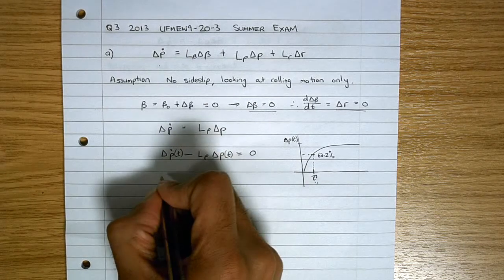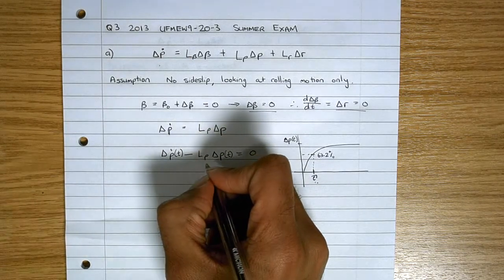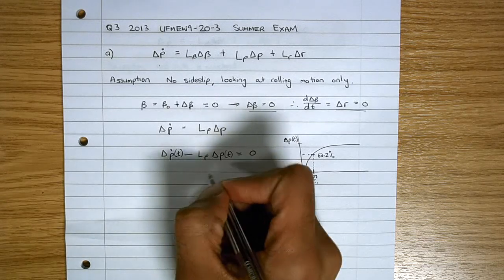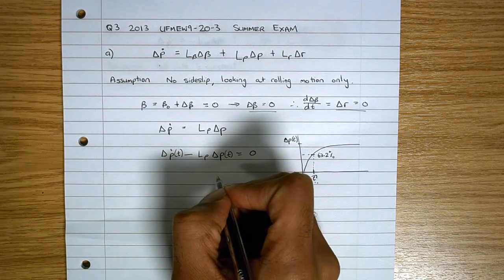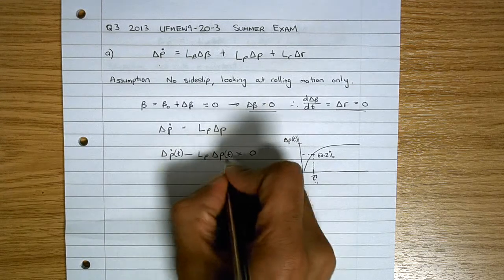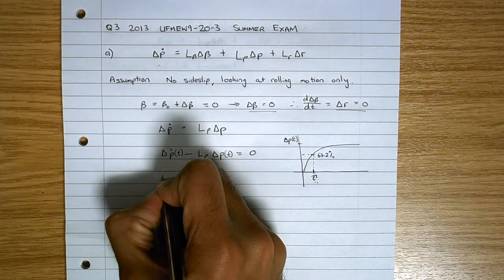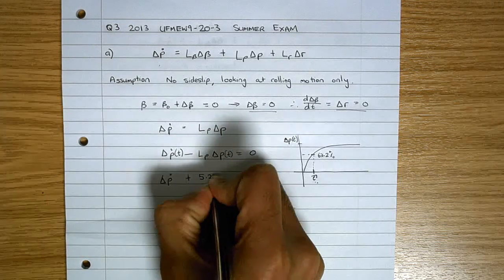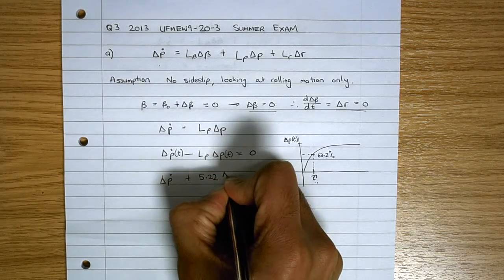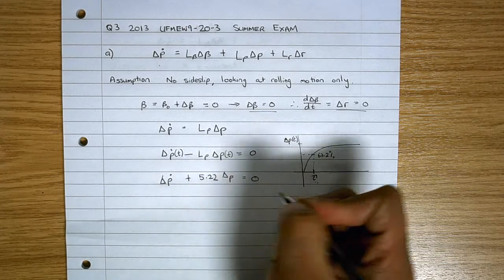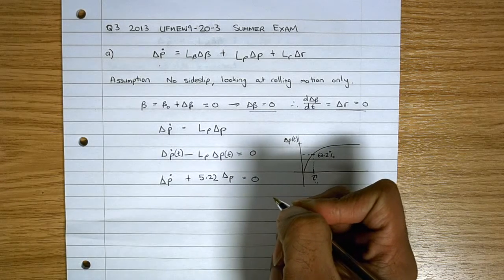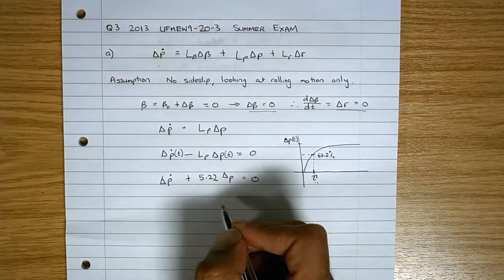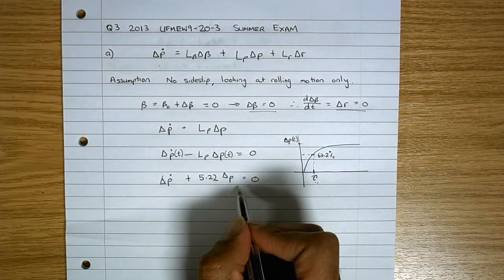So for this system, LP is 5.22, so you can get that off the 4x4 matrix that you have. In order to work out the time constant, you can usually convert this into the Laplace domain.